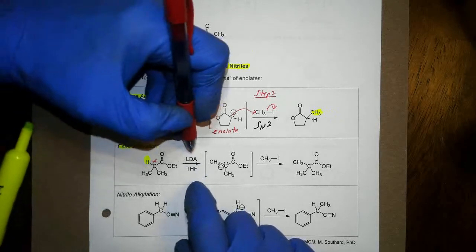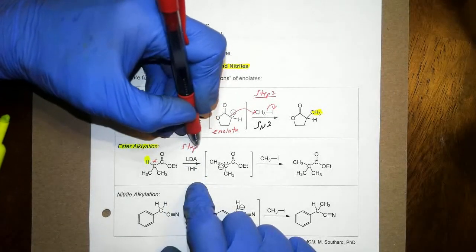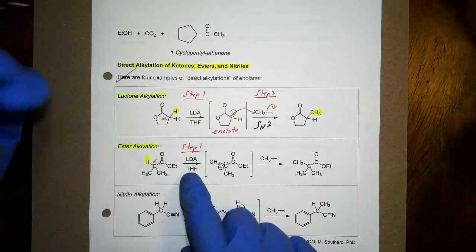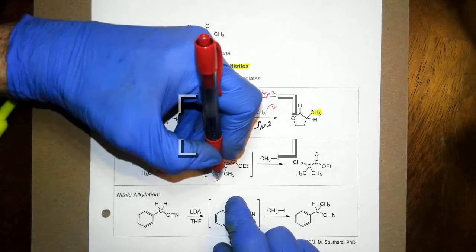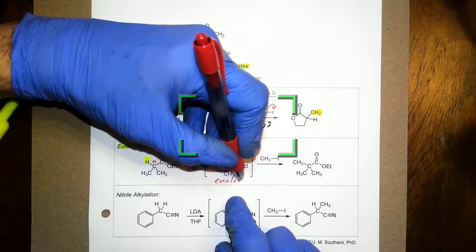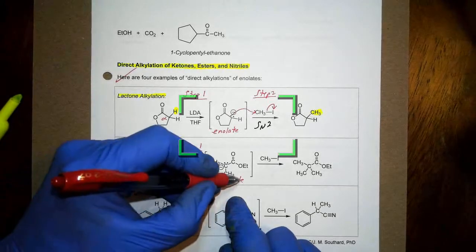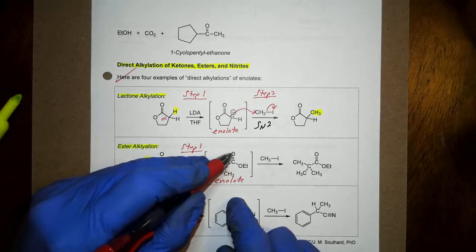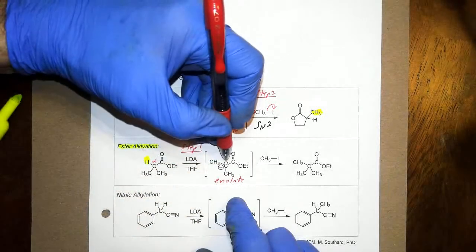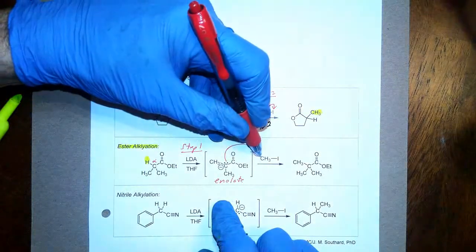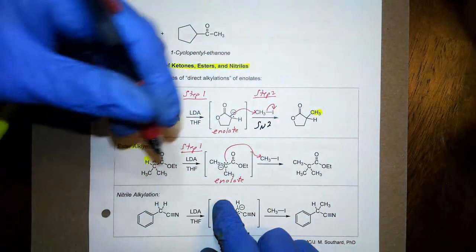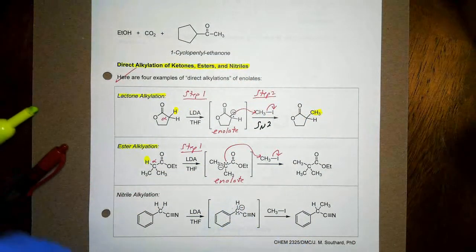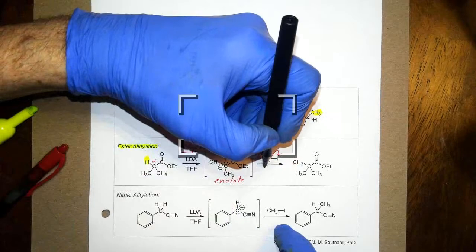So we're going to use LDA again. What step is this? This is step 1. Tetrahydrofuran is a solvent. It's understood we're doing it at a very low temperature. What do we get? We get an enolate. We have an enolate formation. Now, the enolate that I'm showing you is the one that actually would be the nucleophile. This is resonance stabilized, but we're not going to alkylate the oxygen. We're going to alkylate the carbon. Now, carbon is a harder nucleophile than oxygen, so that's why this happens. And there again, you have your SN2 reaction.